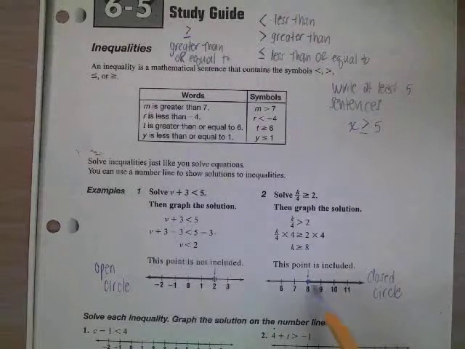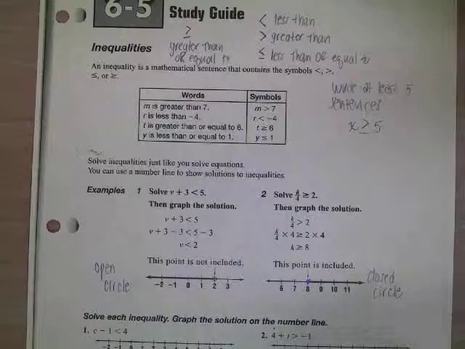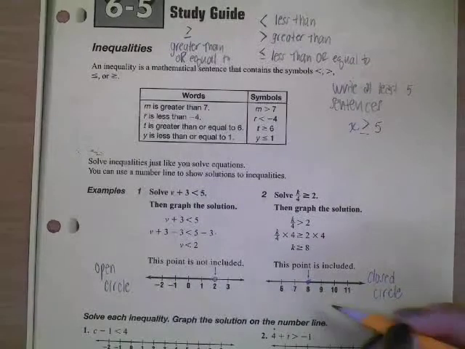And if you get confused about this, think back to when you were in 2nd grade and you had to put numbers on a number line. You always put a colored in dot. If the answer is 4 and you had to put it on a number line, your number line was always solid colored in.